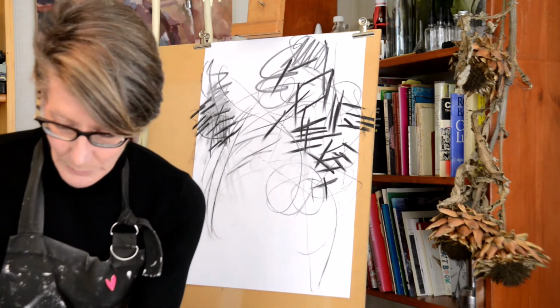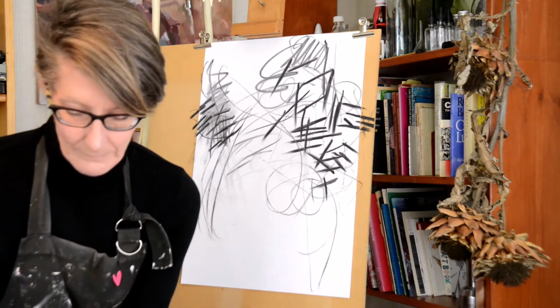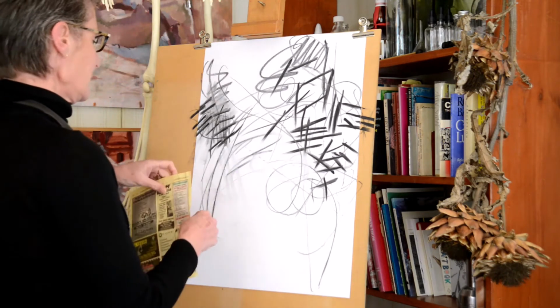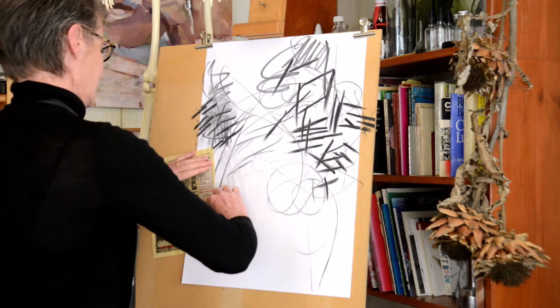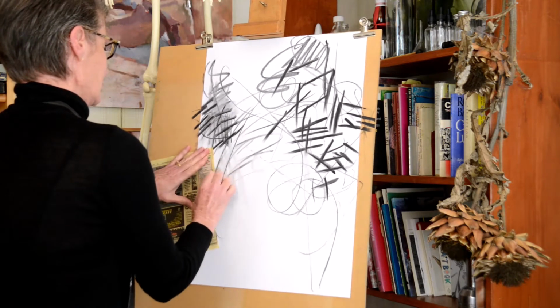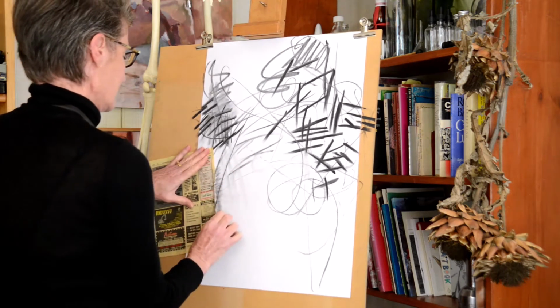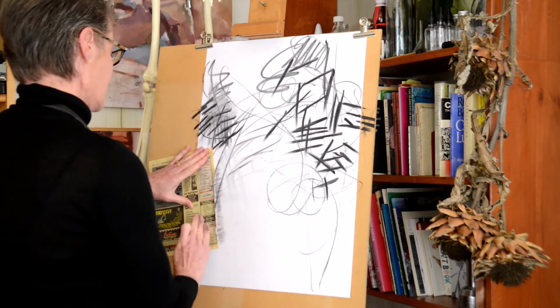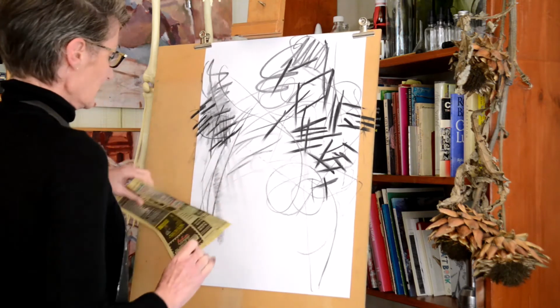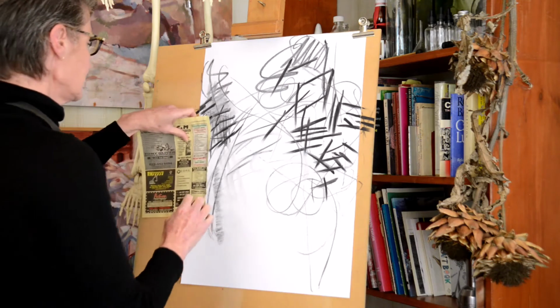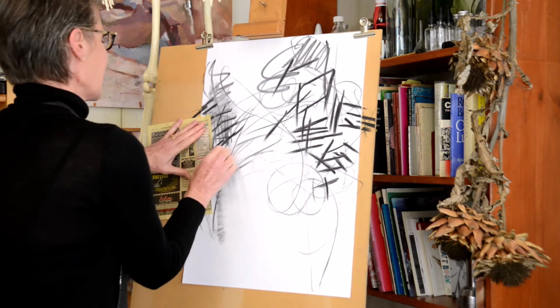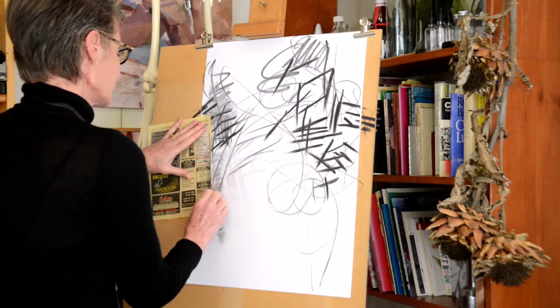And we can do all sorts. We can do stenciling, edges, masking.